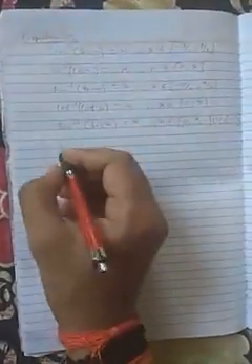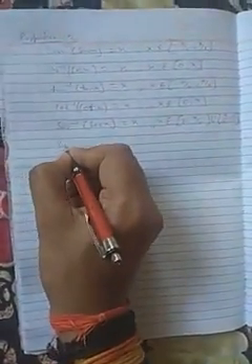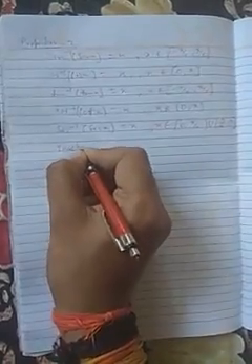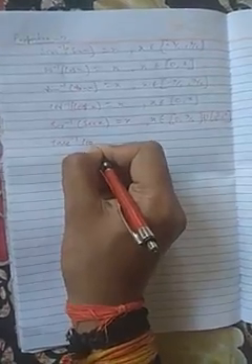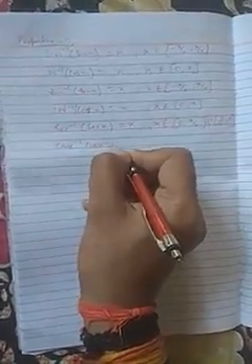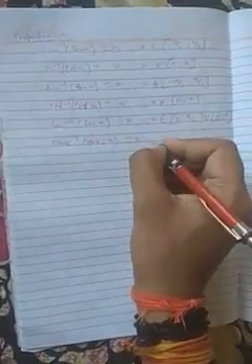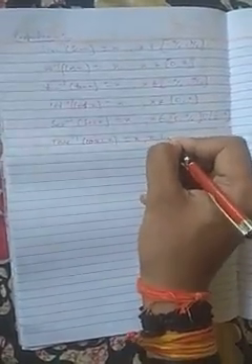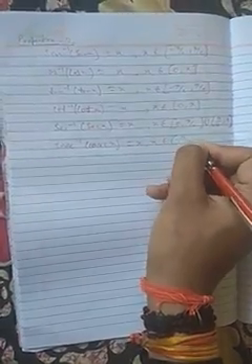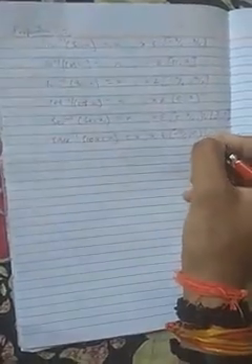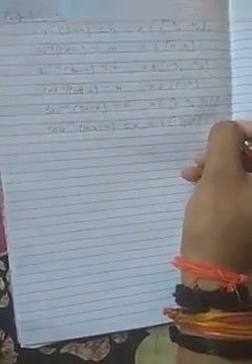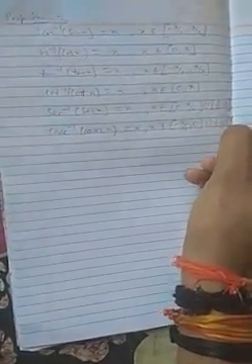Now next one, cosec inverse cosec x equals x, for x an element of the closed interval minus pi by 2 comma 0 union 0 comma pi by 2.